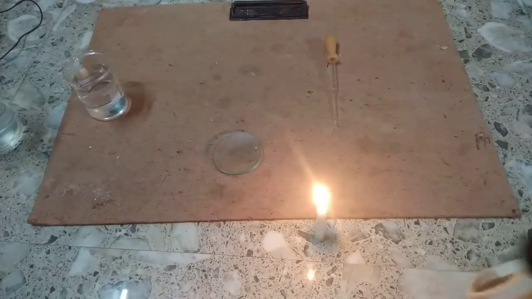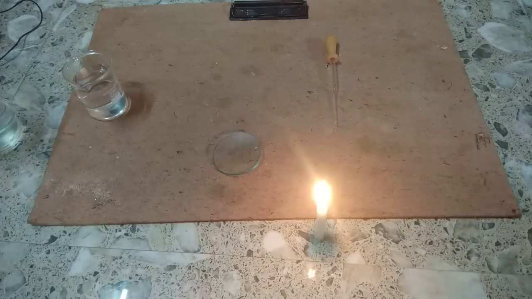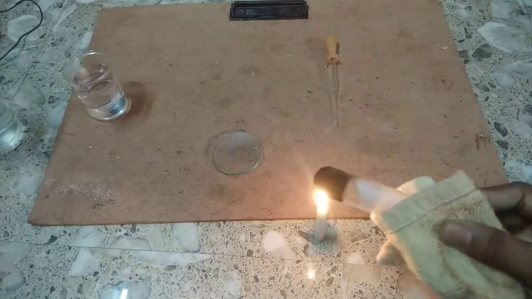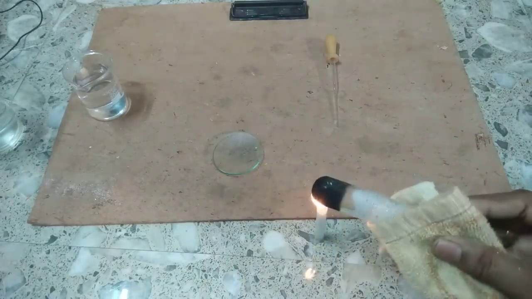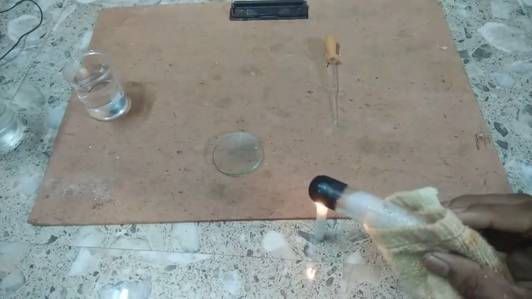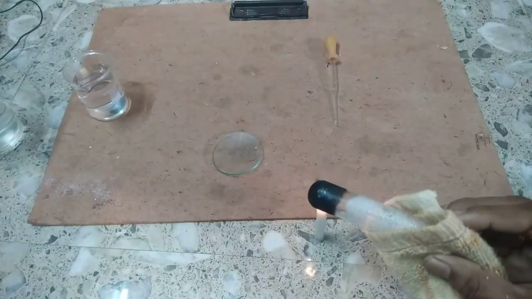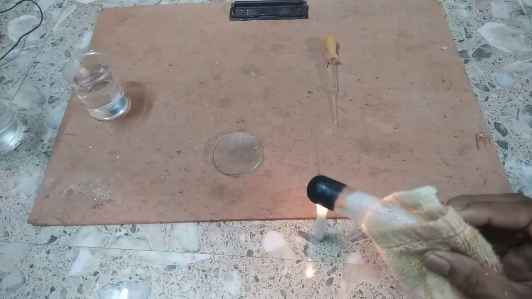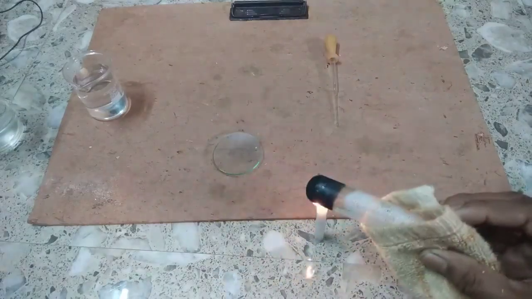Right? And we'll take this in a watch glass and see what is the color of this copper sulfate. Let us heat it first.